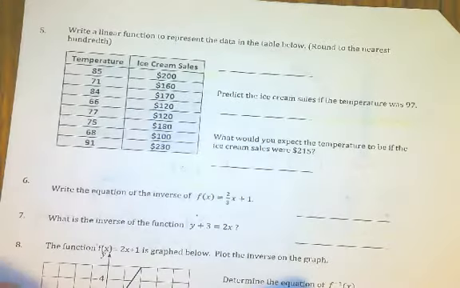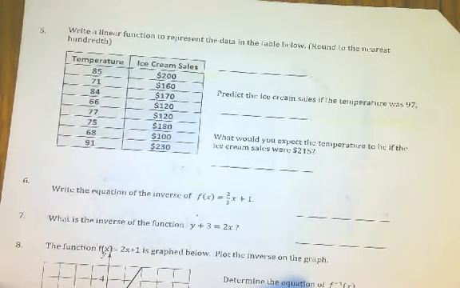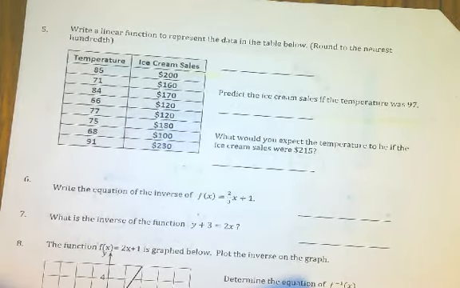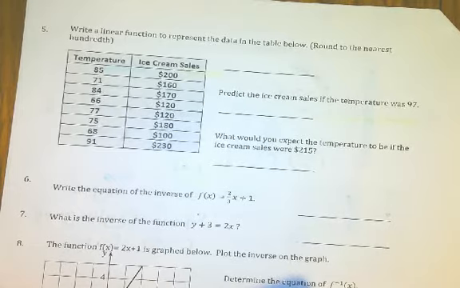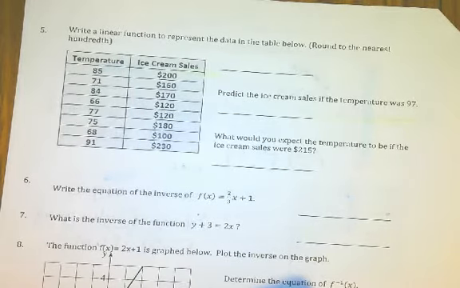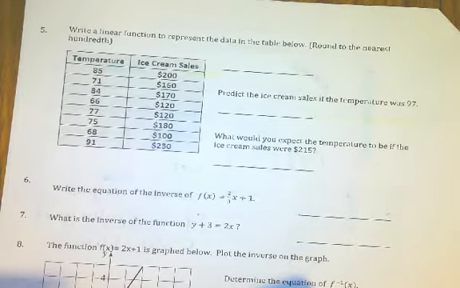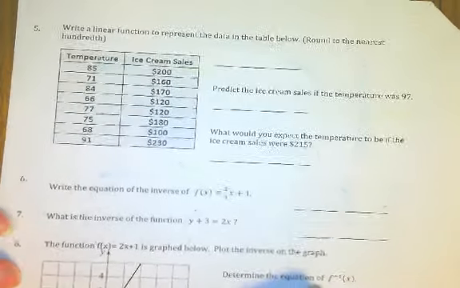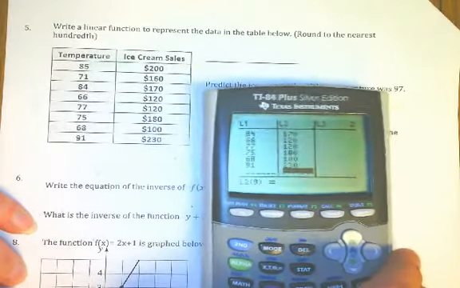So give me a moment to do that. Okay. Alright, so I inputted all that data.